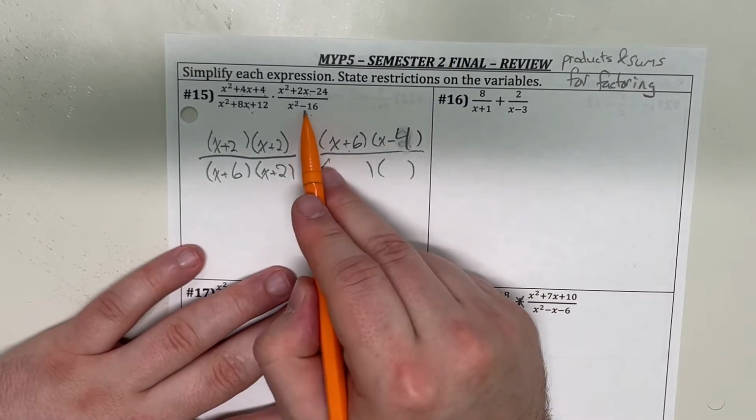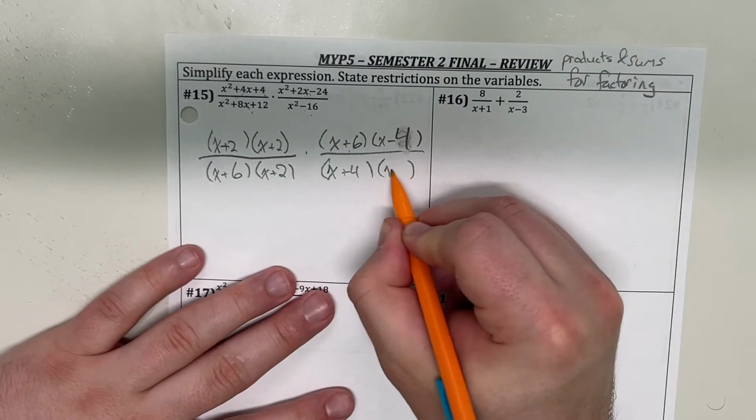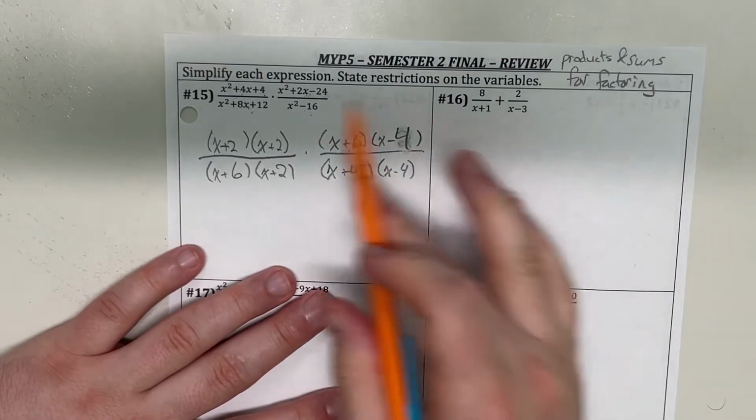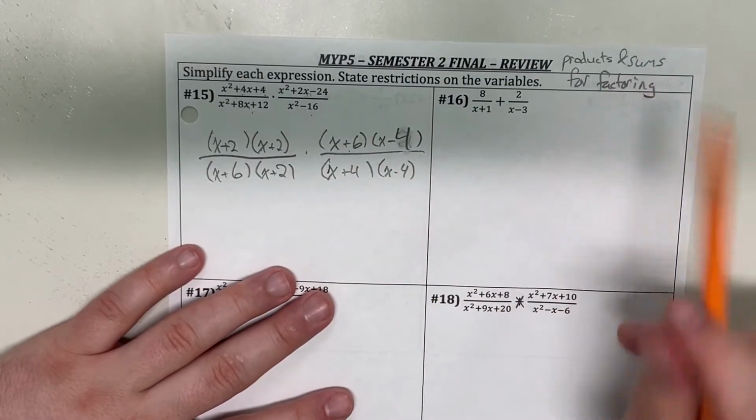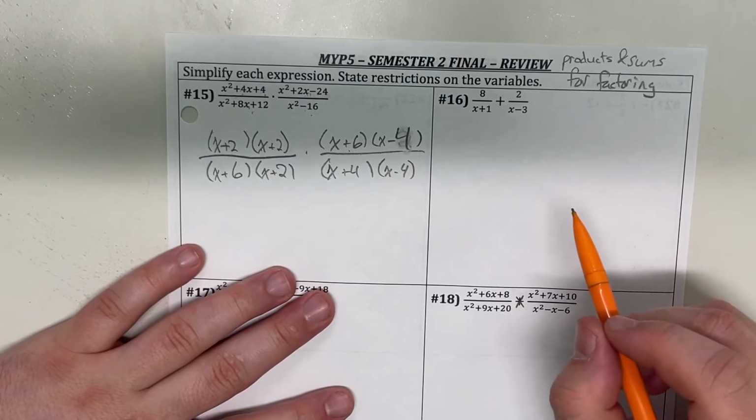In the bottom, this is the difference of squares. That means it has to be the same number. So I have x plus 4 and x minus 4. Again, make sure you're seeing how those are set up, and be able to review if you need to for those factoring problems. You should be able to crunch those out really simply. Make sure that you are able to do that.